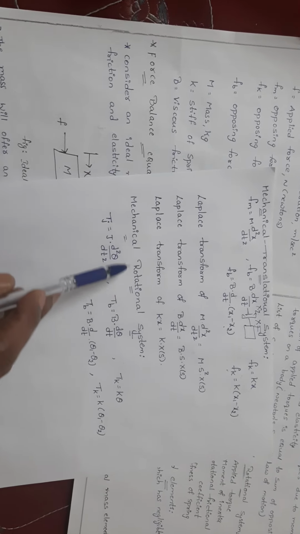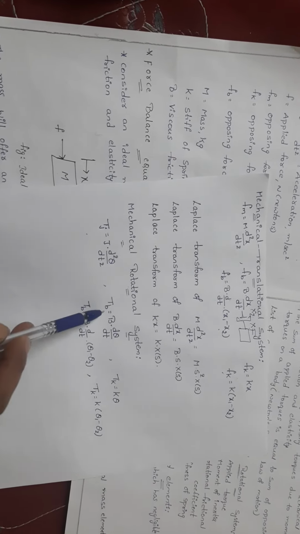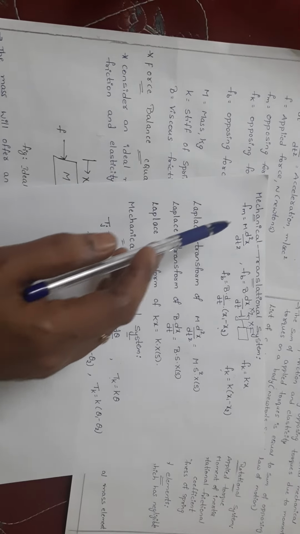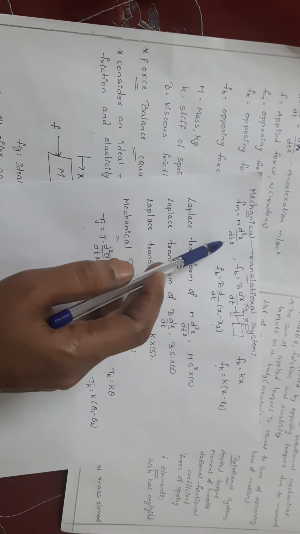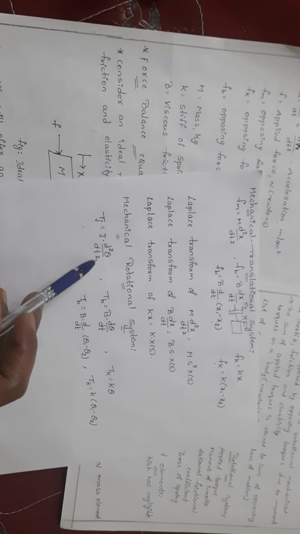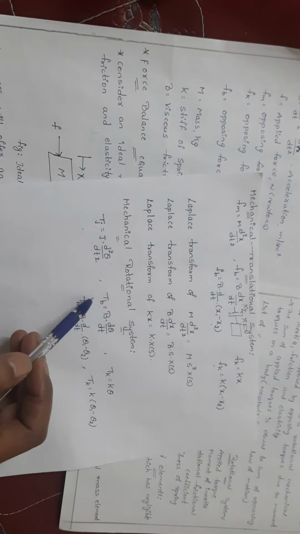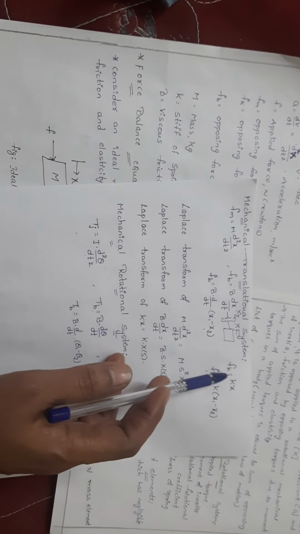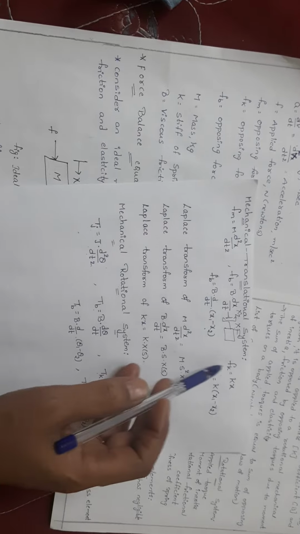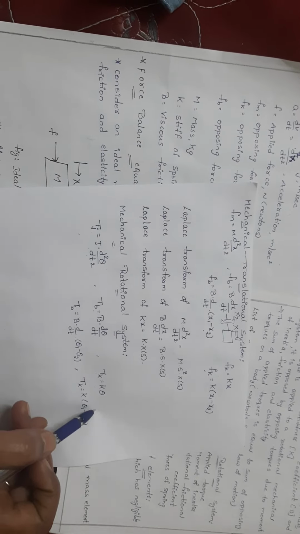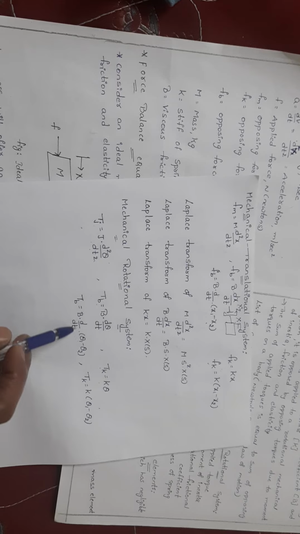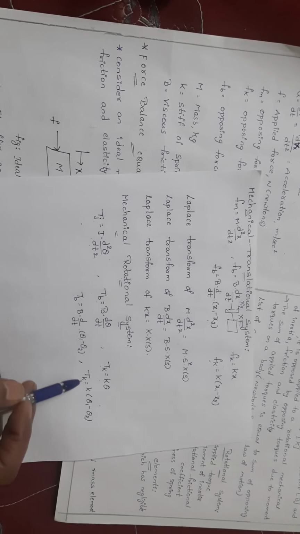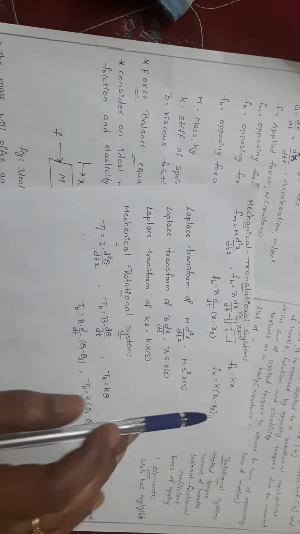And same in rotational system, Tj, Tb, Tk. Fm, here m d square x by dt square, here j d square theta by dt square. Fb, Tb, b d theta by dt. Here displacement, here angular displacement. Tk, Fk, kx, k theta. Same, if two angular displacements are there, then theta 1 minus theta 2 and k into theta 1 minus theta 2. These 6 formulas you should remember. Along with the two displacement case if you have, you should write that also.